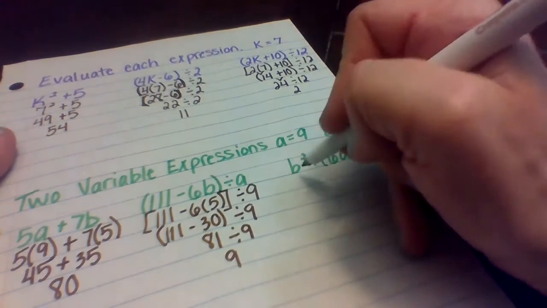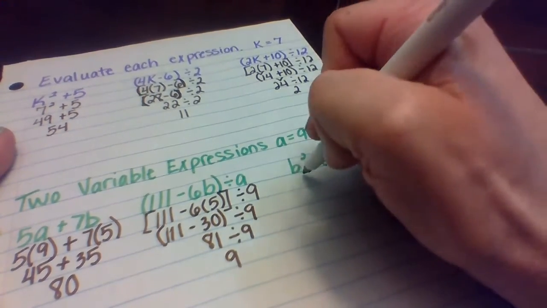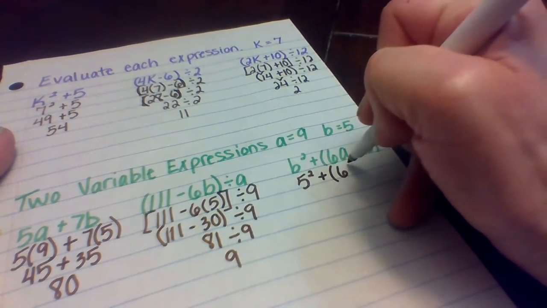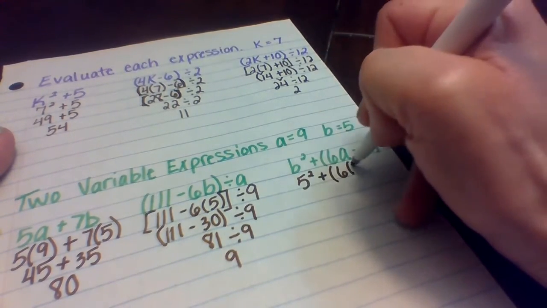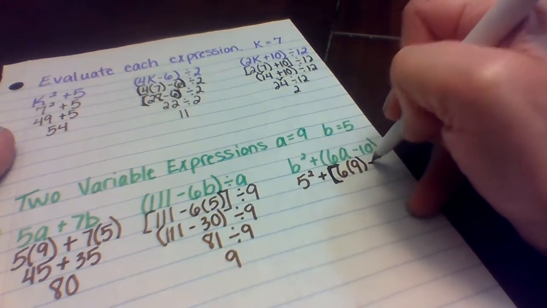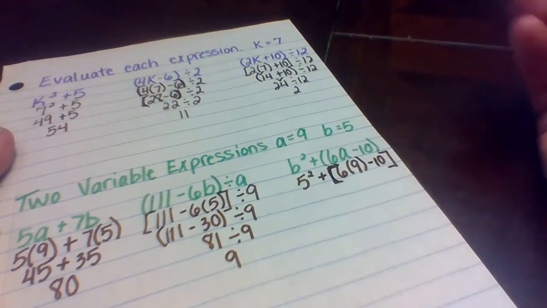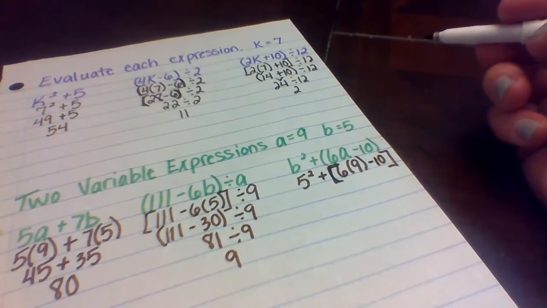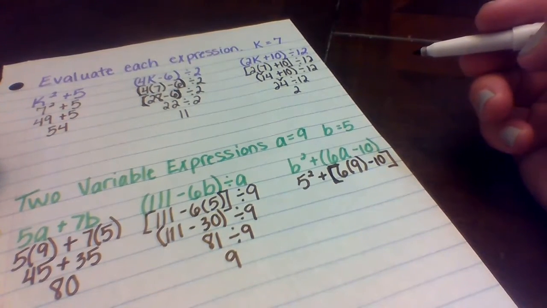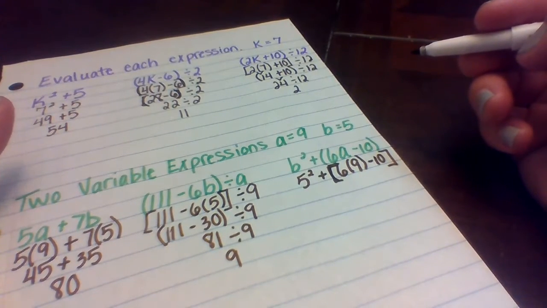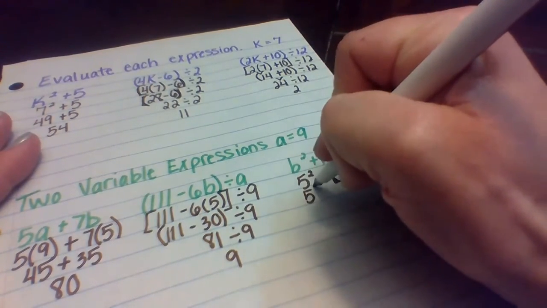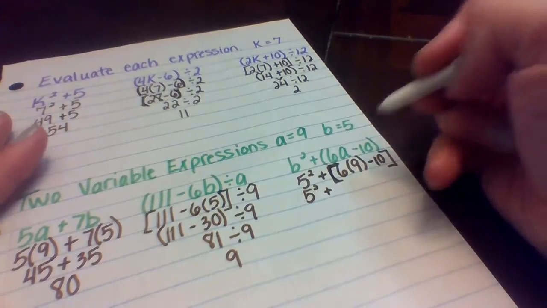And then this next one, b squared is 5 squared plus 6 times a, which is 9. I think I'm going to change that to a bracket here. Minus 10. So, parentheses, exponents, multiply, divide, add, subtract. I'm thinking of my PEMDAS here. I'm just going to rewrite 5 squared so I can do one step at a time.